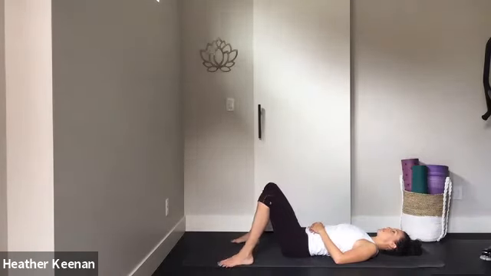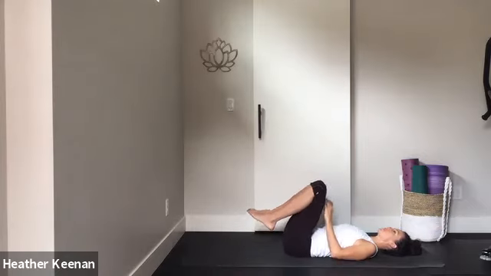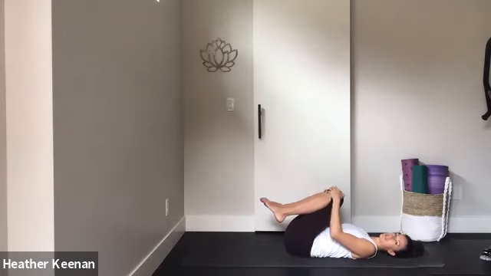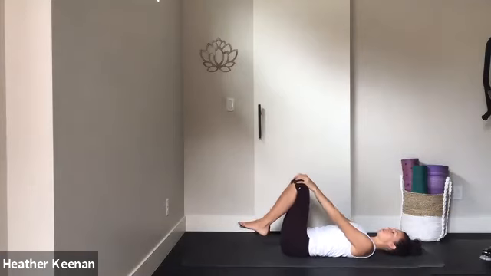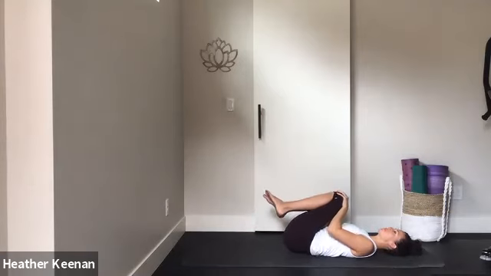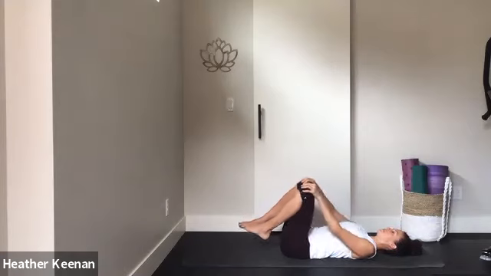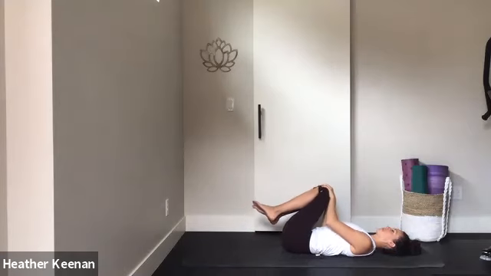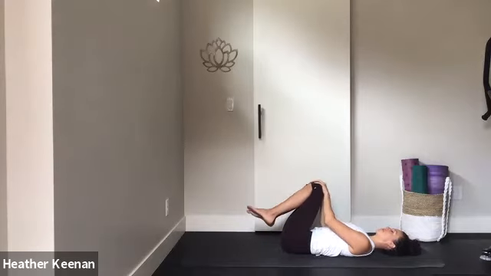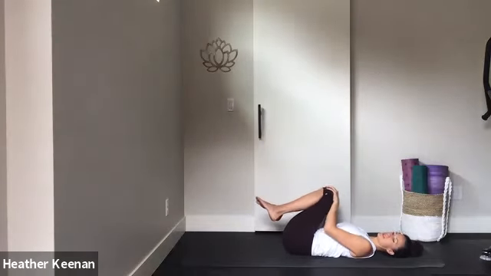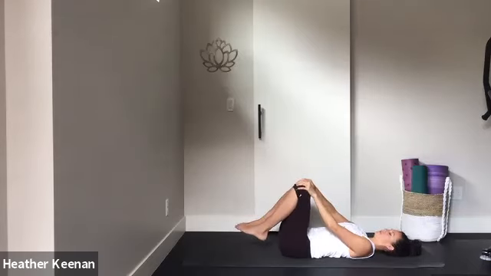And then as those knees come back to center, let's draw those knees in close to the body, bringing the hands to the front of those knees. And then just find a few circles. Using the hands to move those knees around. And try going the opposite direction a few times with your circles.